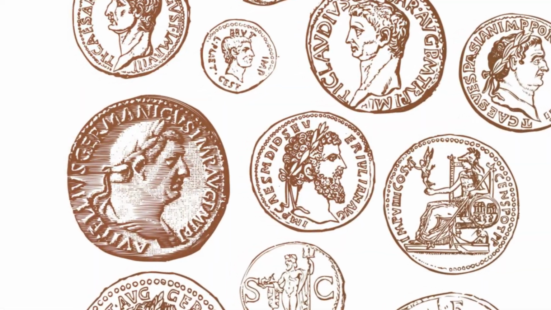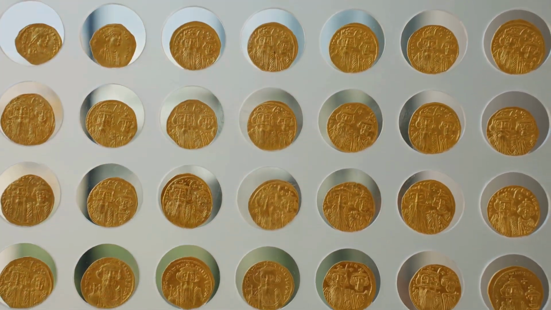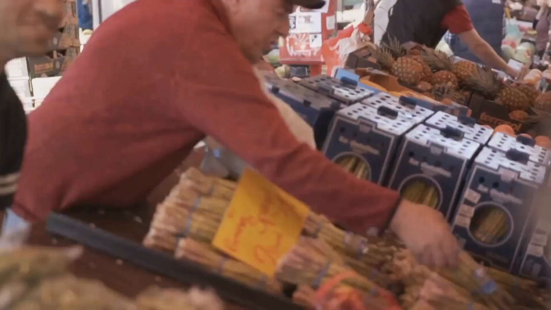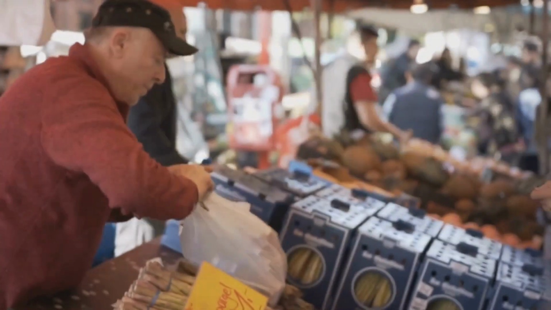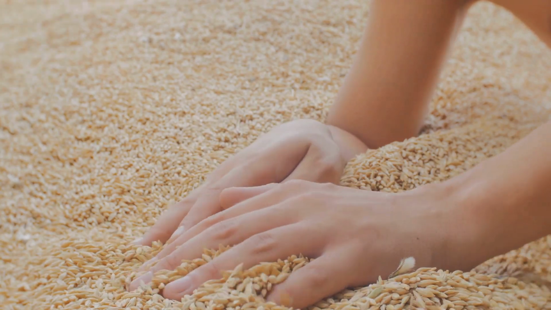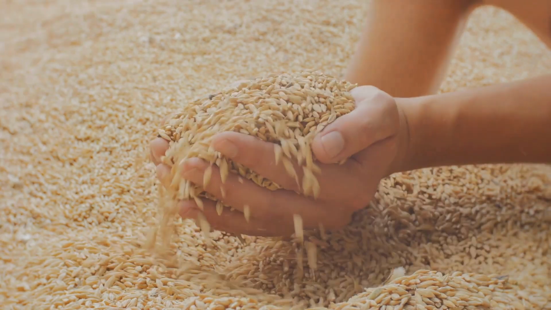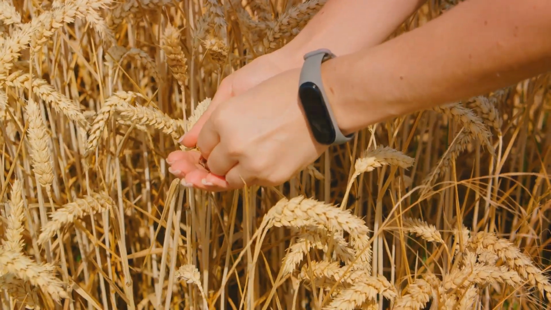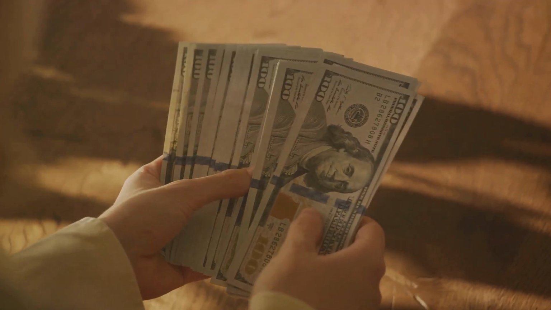Following the primitive age, we find ourselves in the era of the barter system. This system was the first form of trade where goods were exchanged directly for other goods. Imagine, instead of money, you're trading a bushel of wheat for a pair of shoes. Sounds simple, right? But it wasn't always so. The barter system had its fair share of complications.